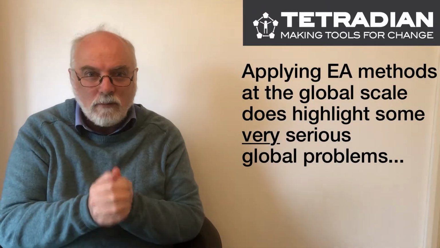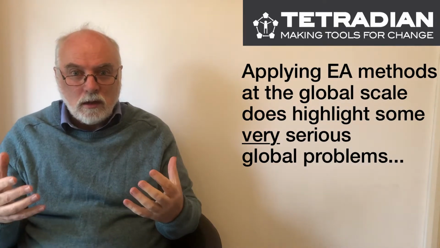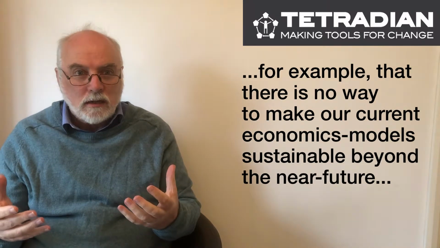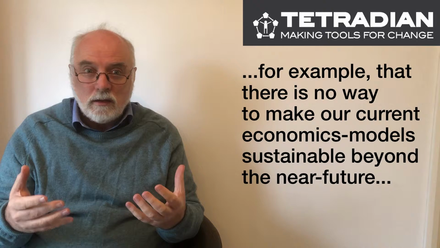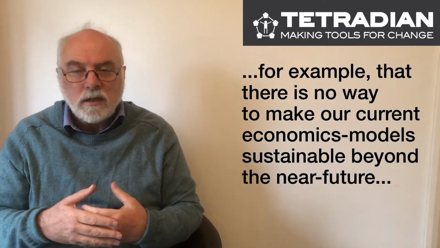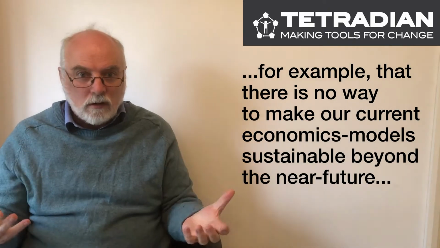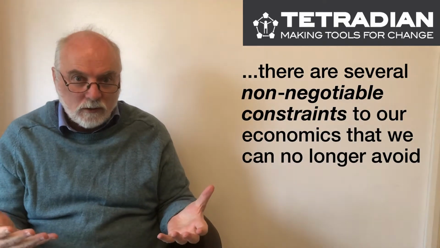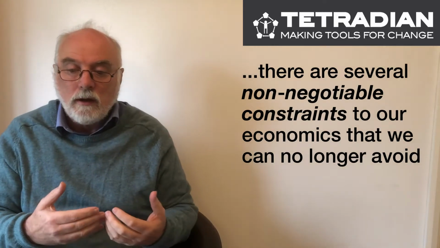Because one of the things that this shows us is that the same principles that we're using for enterprise architecture for an organization can also help us look at what's happening at a global scale that highlights issues such as, well, to be blunt, there's no way to make a possession-based economy sustainable. There is no way to have infinite growth on a finite planet. These are constraints, as we looked at in one of the previous episodes.